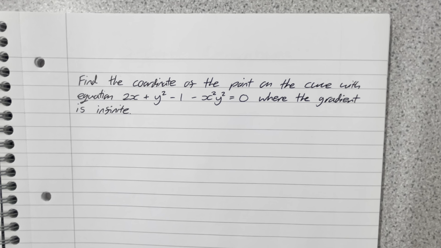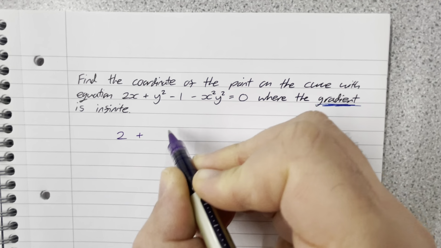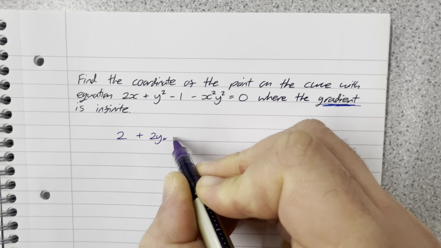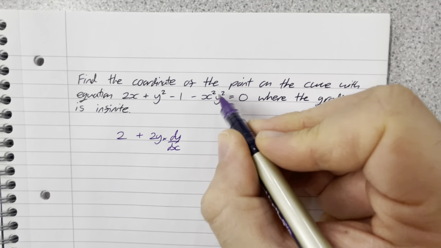Okay, so again, it's used the word gradient, so you should immediately be thinking, okay, differentiation. So apply differentiation to this. We're going to get 2x differentiates to 2. y squared is going to differentiate to 2y times dy by dx. The 1 disappears, and now this we're going to need the product rule for. So I'm just going to apply the product rule here, and then that's going to equal 0.